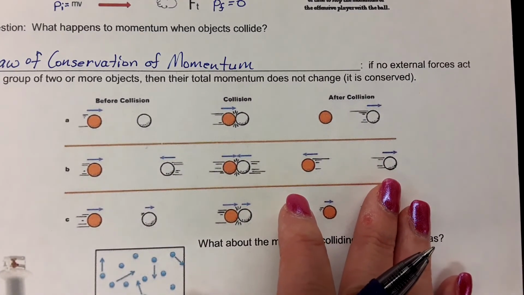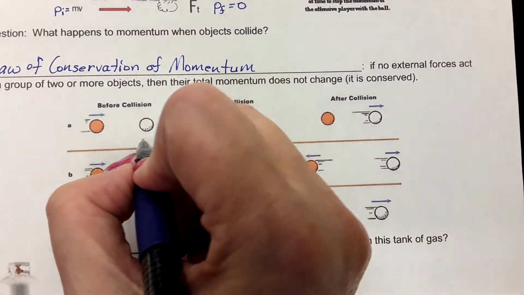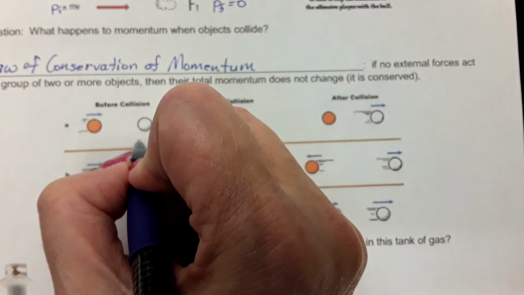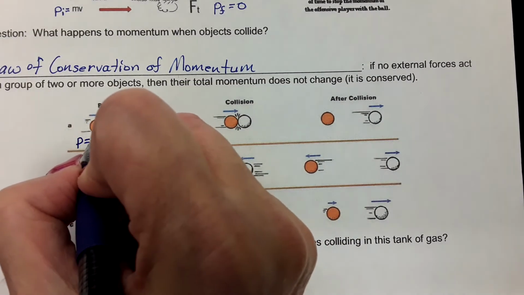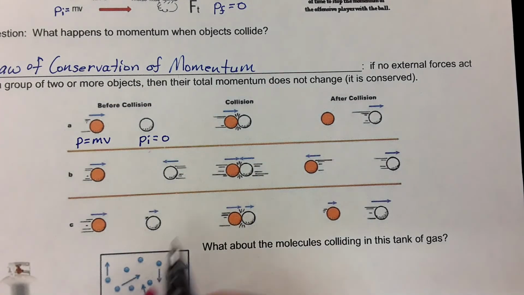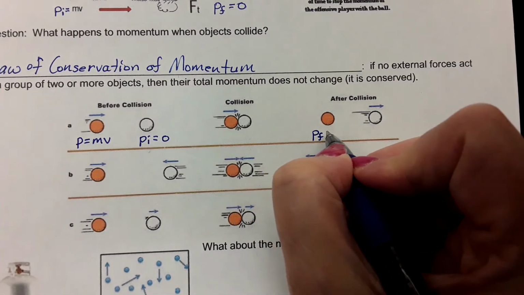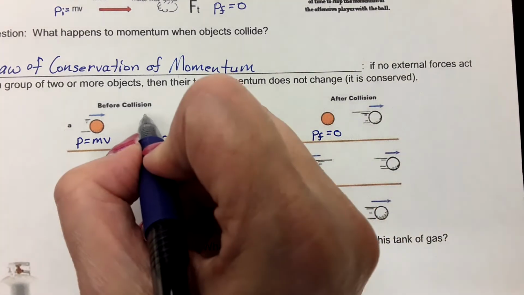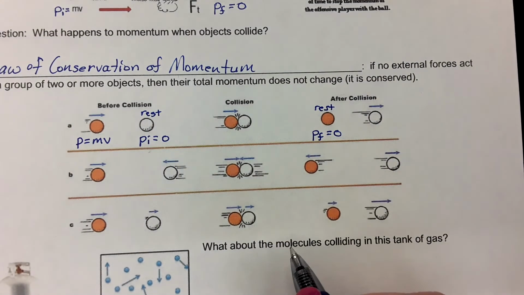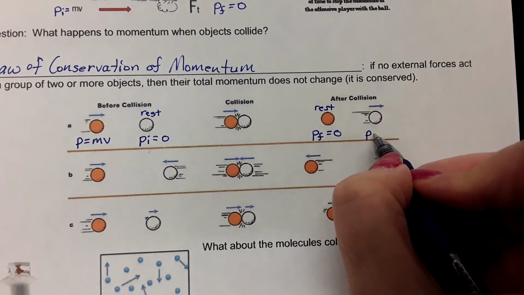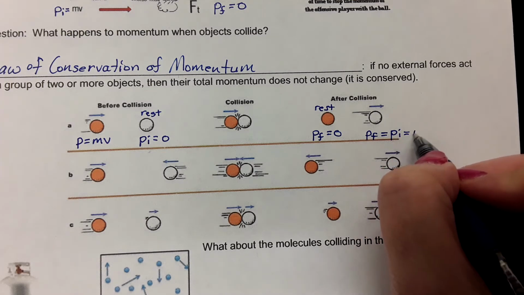And here I have some examples of the types of collisions there are. For example, here's an object at rest, so the initial momentum is 0. Here an object's moving, so it has mv. Now they collide. After collision, the final momentum of this ball is 0 because it's at rest. I should put rest right there so you all know later that's what that means. So what's the final momentum of this ball? It's the same as the initial momentum of the other ball.